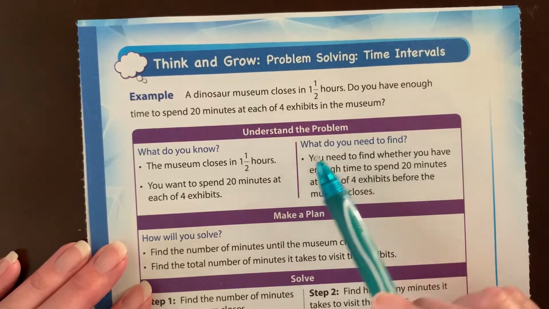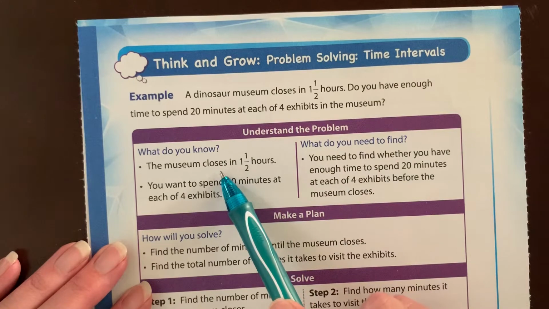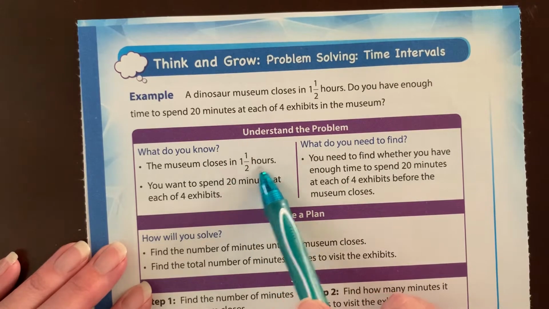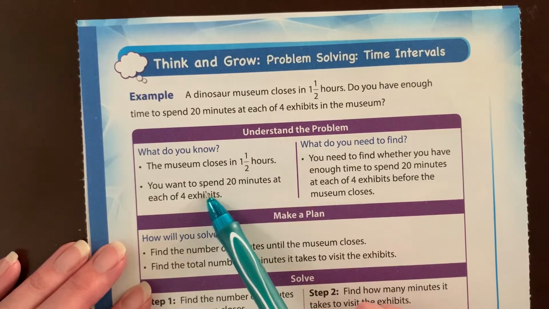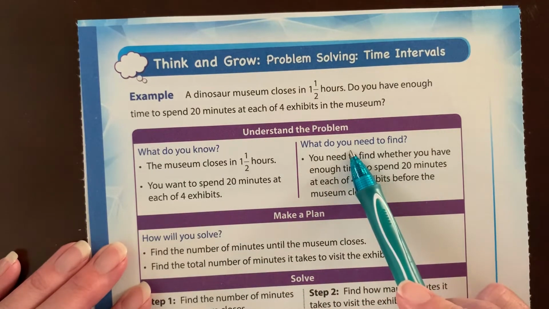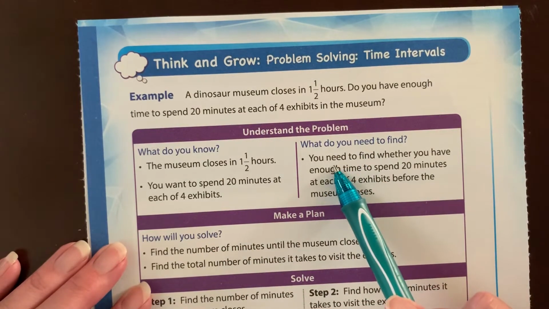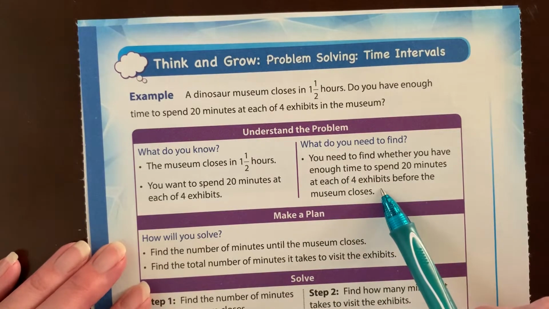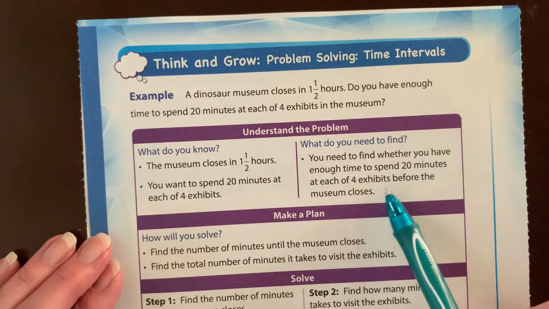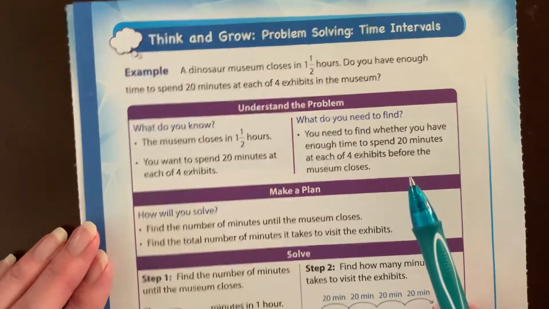Understand the problem. What do you know? You know the museum closes in 1.5 hours, and you want to spend 20 minutes at each of 4 exhibits. What do you need to find? You need to find whether you have enough time to spend 20 minutes at each of 4 exhibits before the museum closes. So we're going to make a plan.